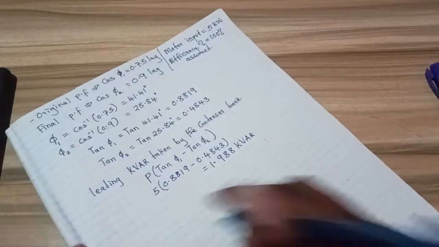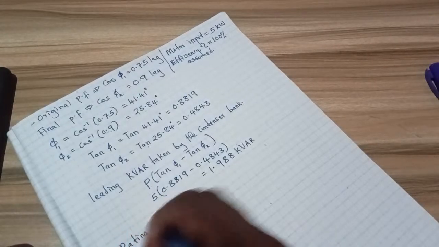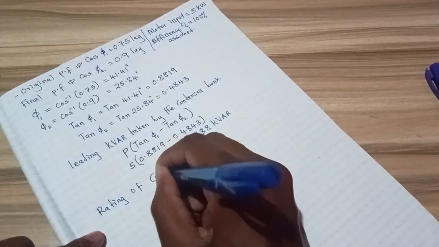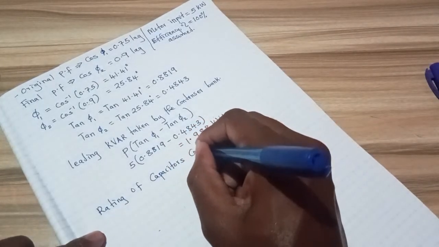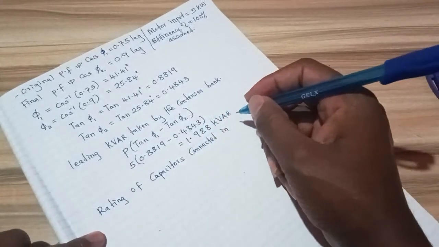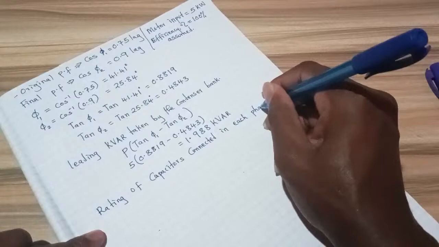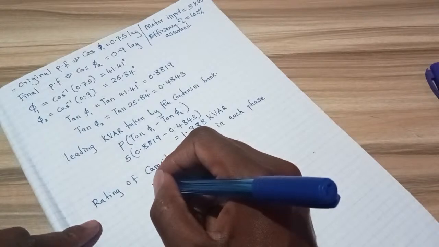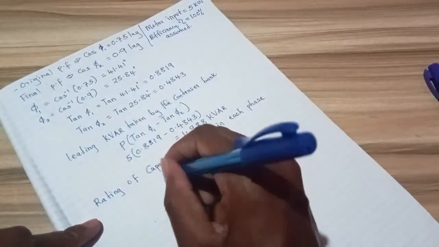So therefore, to get the rating of capacitors connected in each phase, it is simply the leading reactive power taken by the capacitor bank. That is the total.